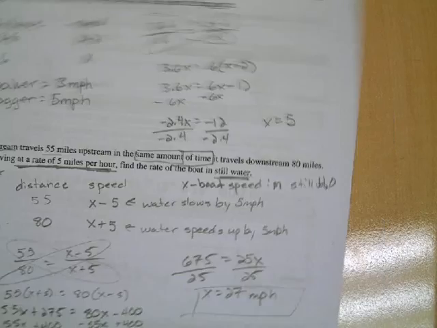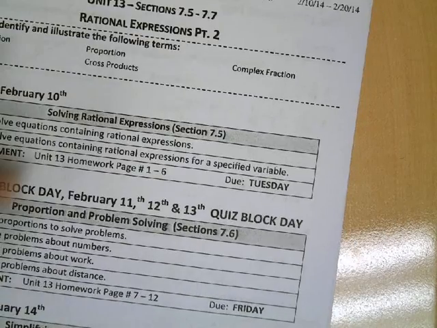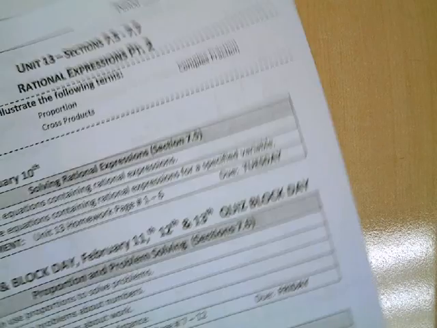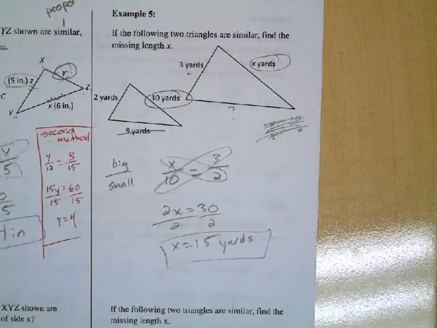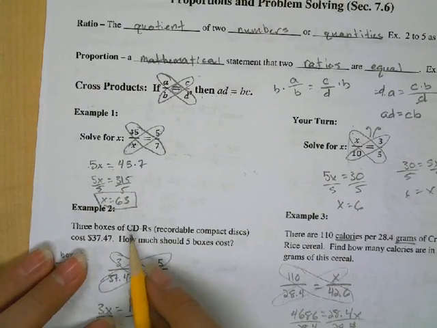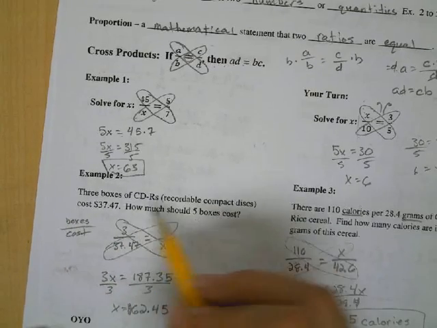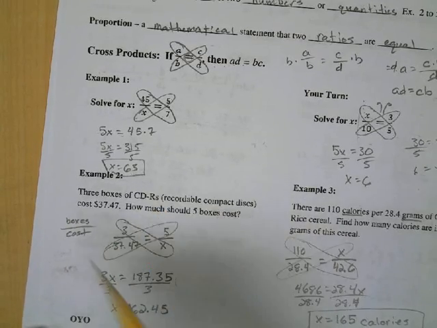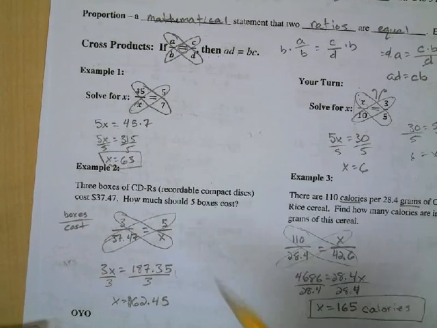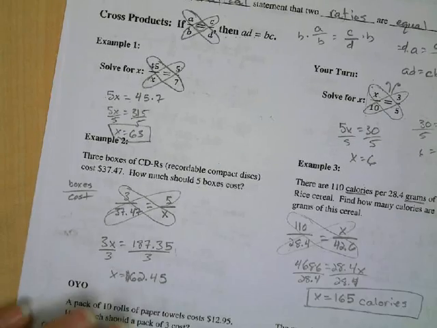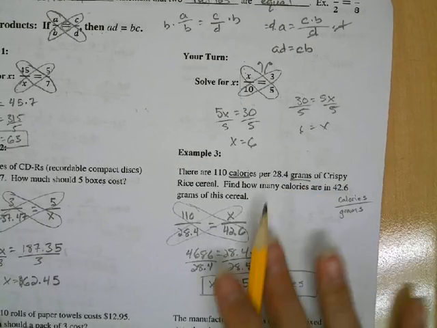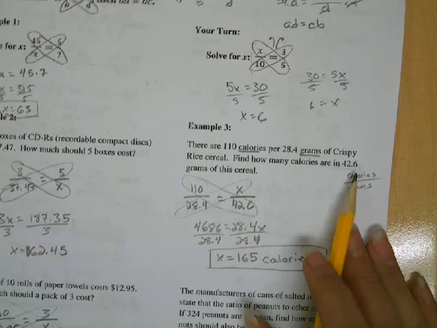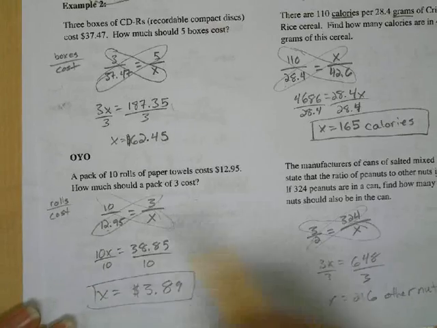That, I believe, is the end of problem solving. I know that is a lot. There are several different methods. Let me go back through them extremely quickly. Starting with the basic proportions, for instance, I bought these for this amount, and if I buy this many, how many is that going to equal? Straight proportions: 110 calories, 28.4 grams. How many calories for 42.6? These are just straight proportions all the way down.